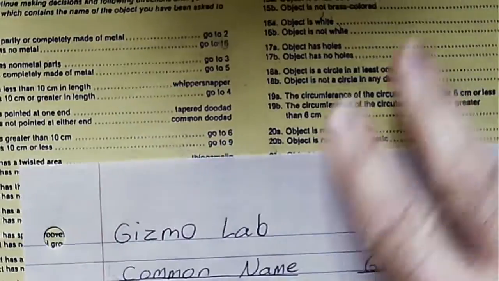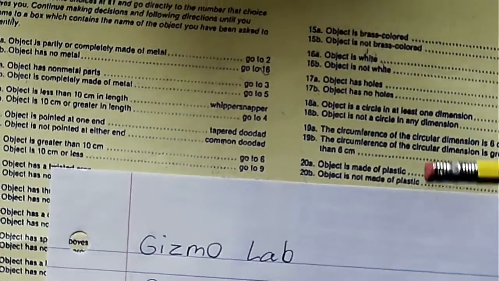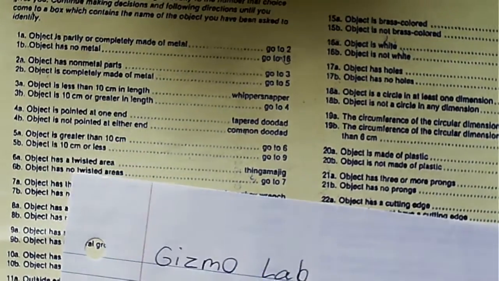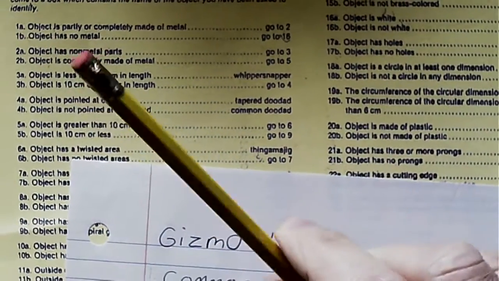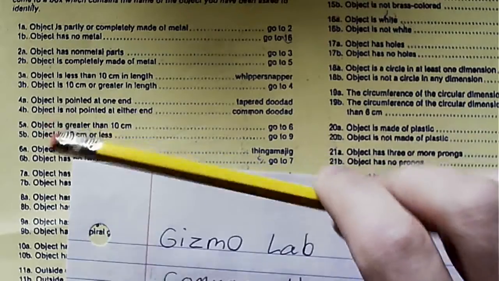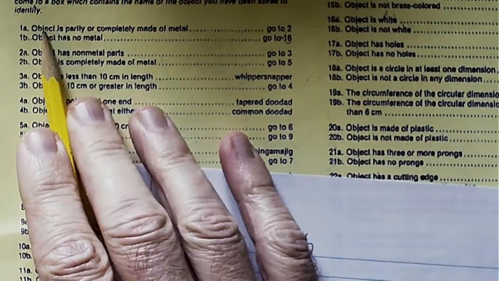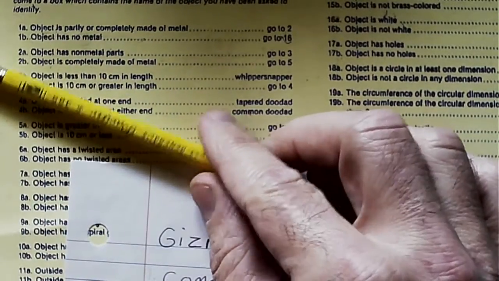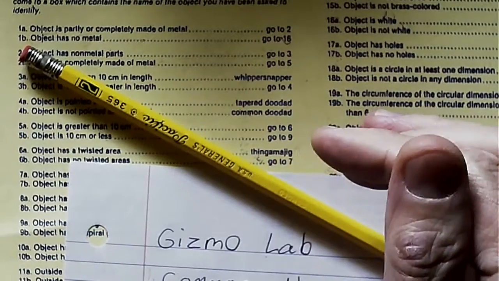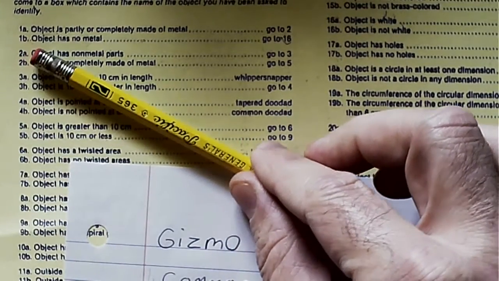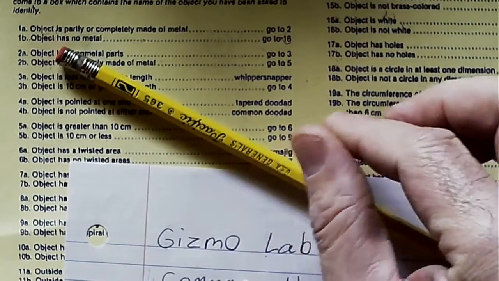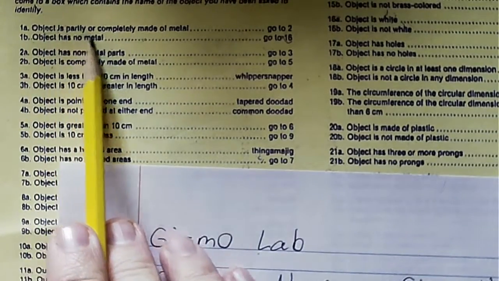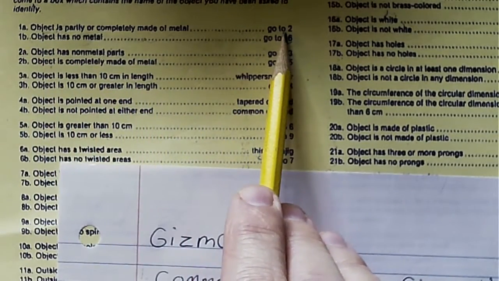Okay, so what you would have done is use this key to classify a pencil. Let me move some of this stuff out of the way. There we go. You would have used your dichotomous key to classify the pencil. So you have 2 choices: object is partly or completely made of metal, or object has no metal. You look at the physical traits of the pencil. Well, this right here is metal, so we would say that the object is partly or completely made of metal. So I would go to step 2.